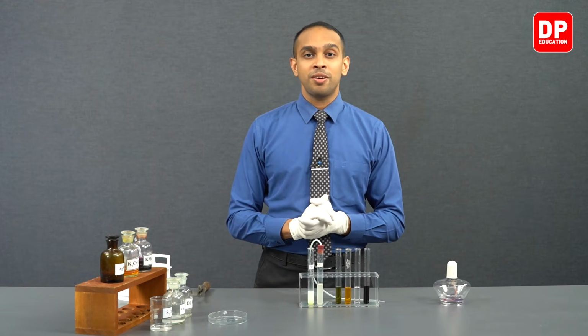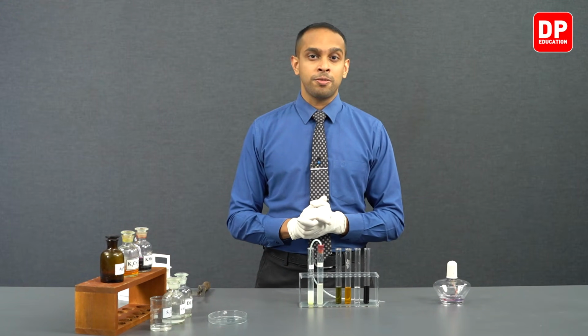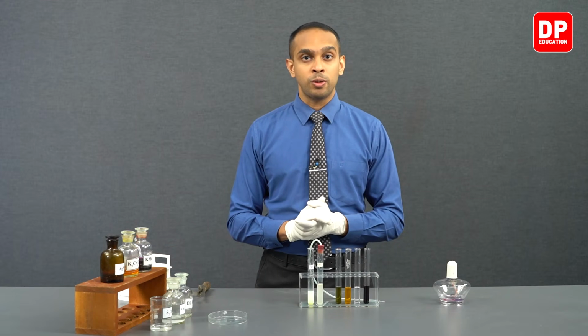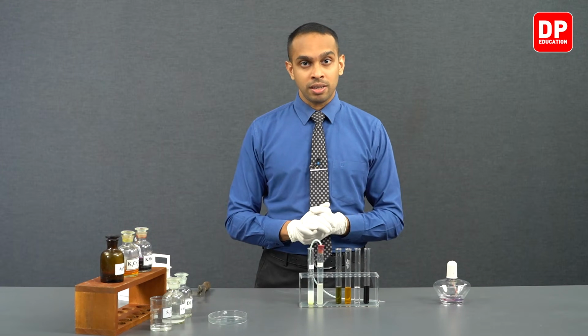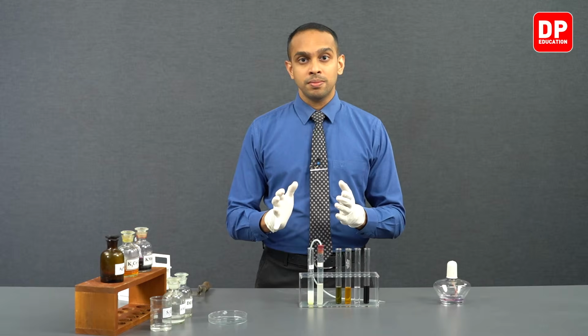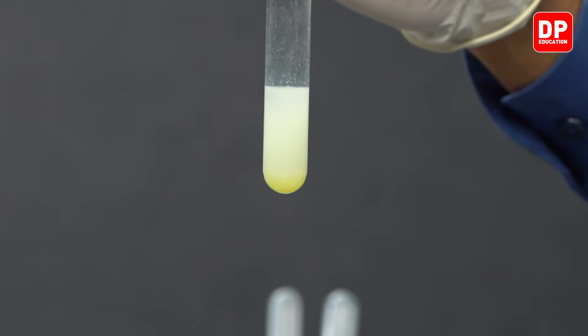Students, in the very first part of the identification test that we conducted for the thiosulfate ions, we added hydrochloric acid to our thiosulfate ion solution and we produced sulfur along with sulfur dioxide.